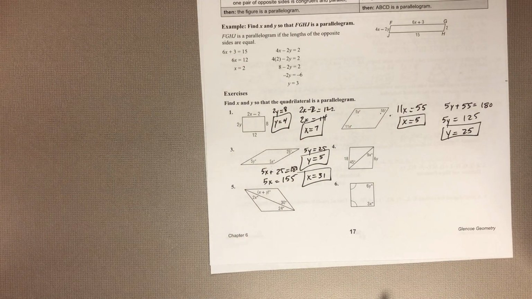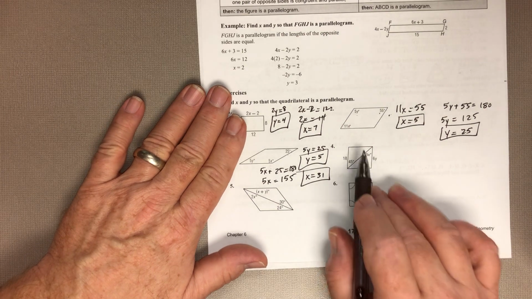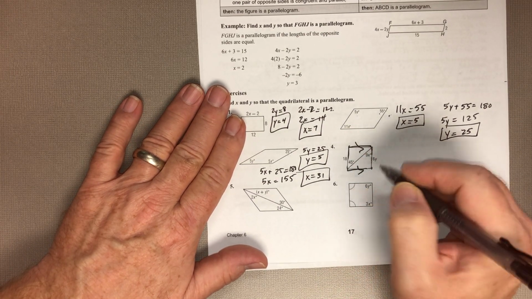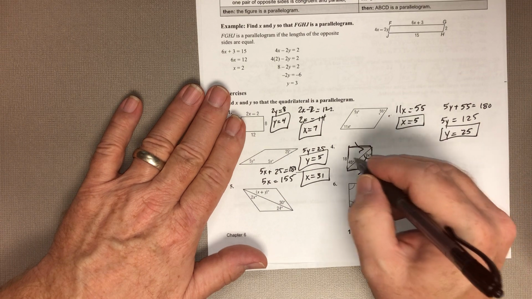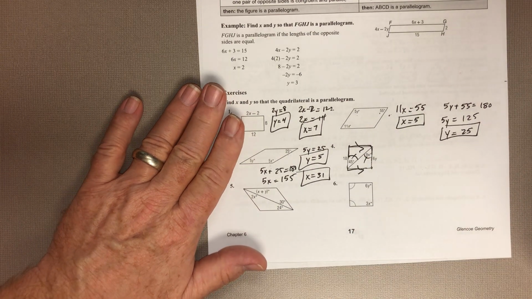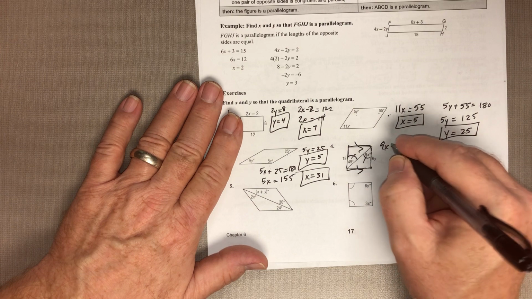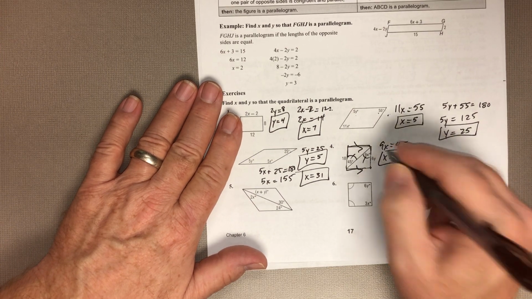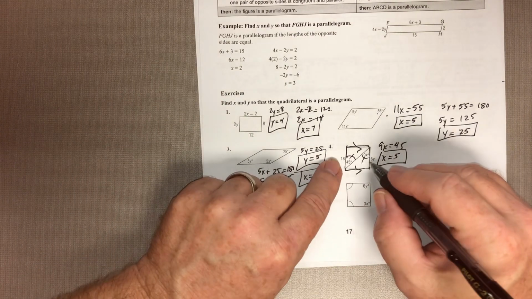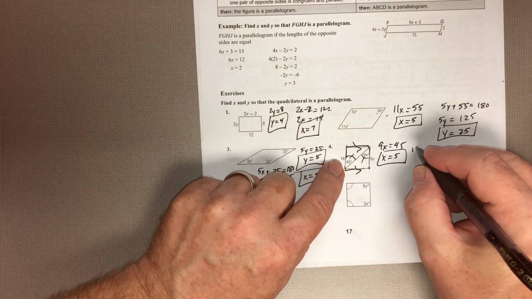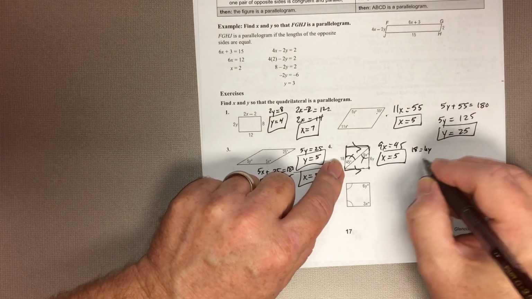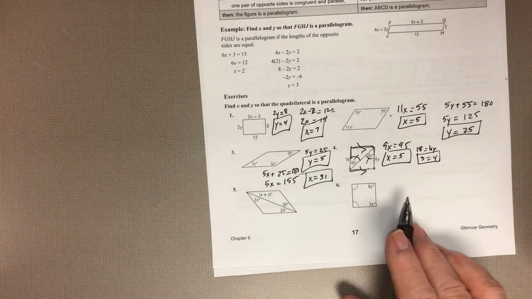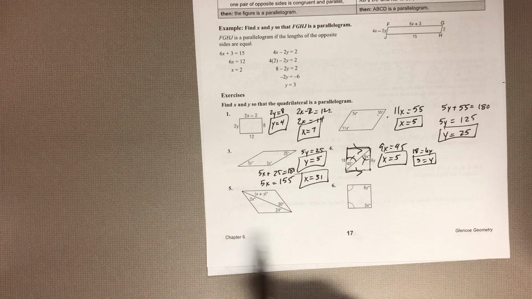All right. Now, if this is a parallelogram, then that side would be opposite that, and that means this angle would have to be congruent to that angle, which means 9x would have to equal 45, which means x would have to be 5. It would also mean that these opposite sides would have to be congruent. So 18 would have to equal 6y, which means y would have to equal 3. Okay? All right, so there's your work for number 4.